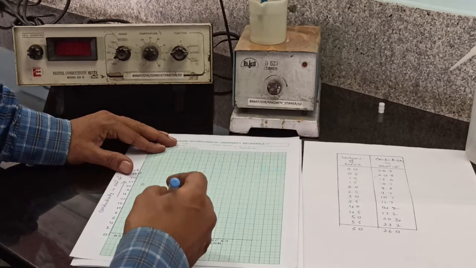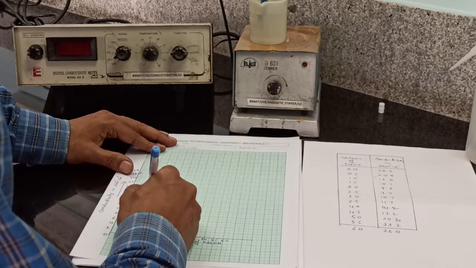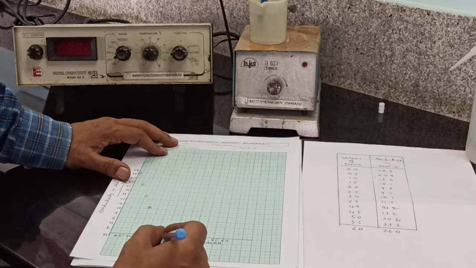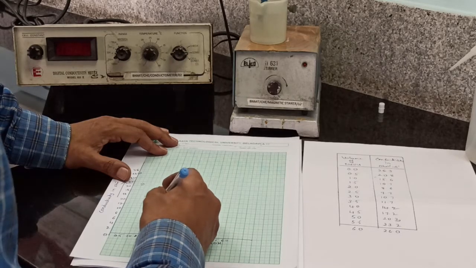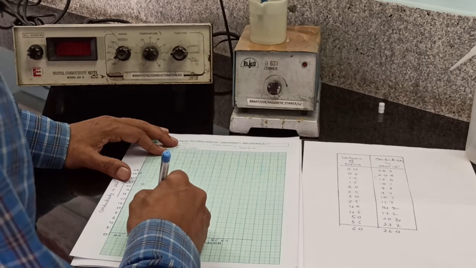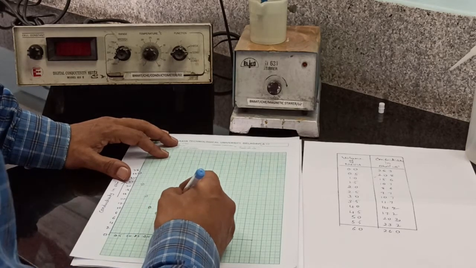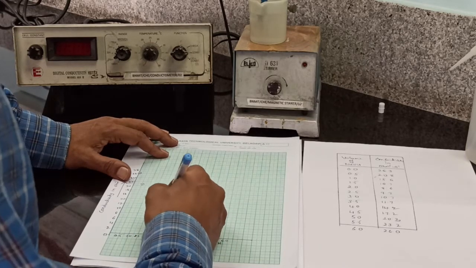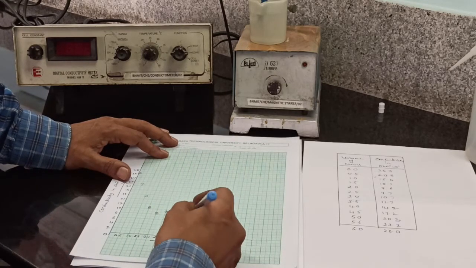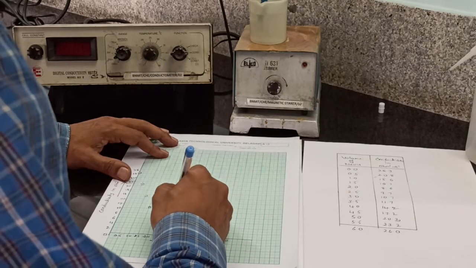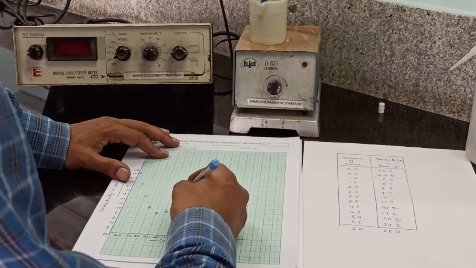At 1.5, the conductivity is 10.7. At 2 ml, the conductivity is 8.6. At 2.5, it is 9.7. At 3, it is 10.7. At 3.5, it is 11.7.